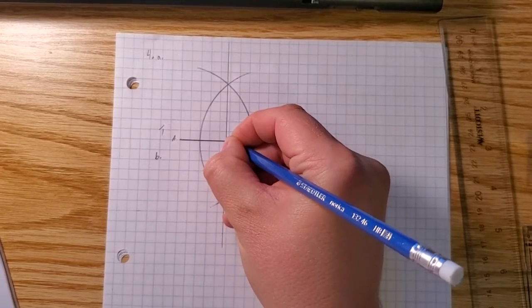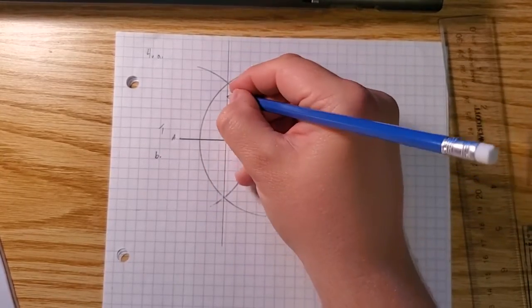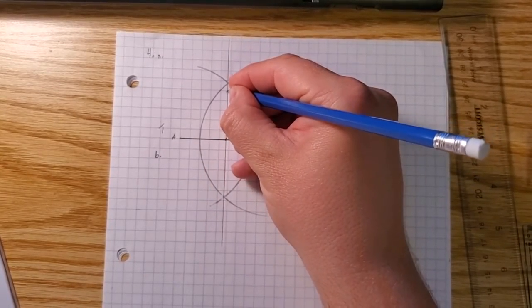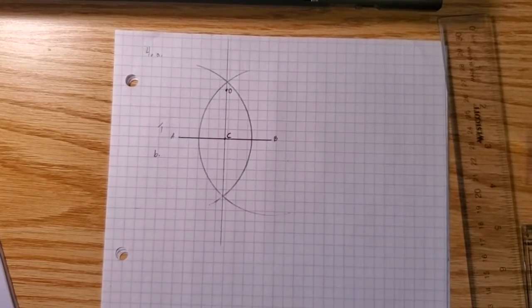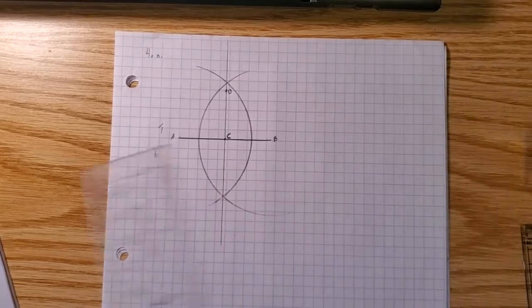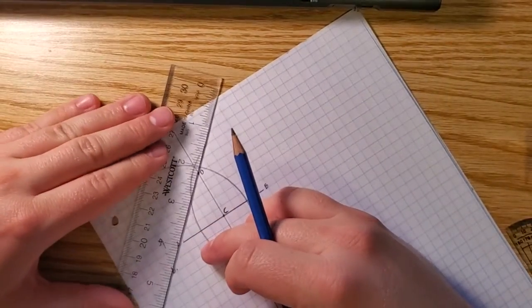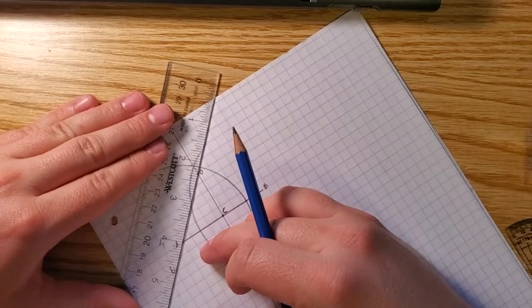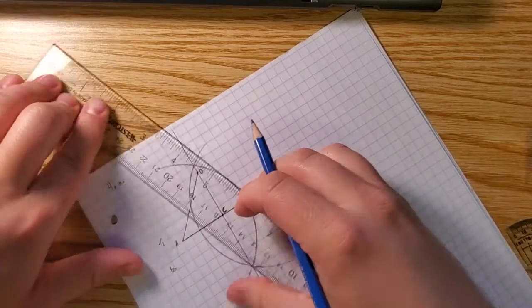This is C, was another thing it said to do. And then D anywhere on this bisector. So I'm just going to pick here, I'm going to call this D. Okay? And then we need to join AD and DB. So AD and BD I'd like to call it because I like alphabetical order.